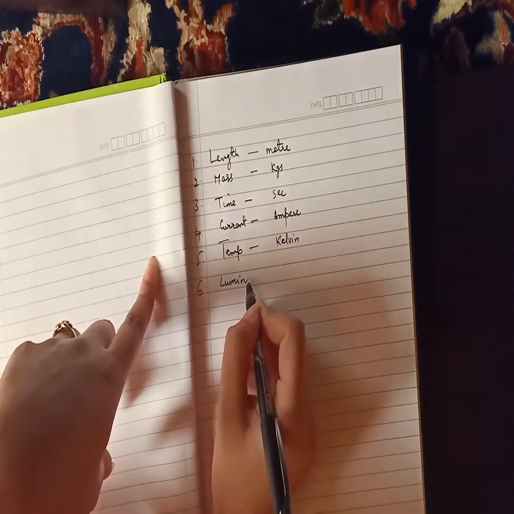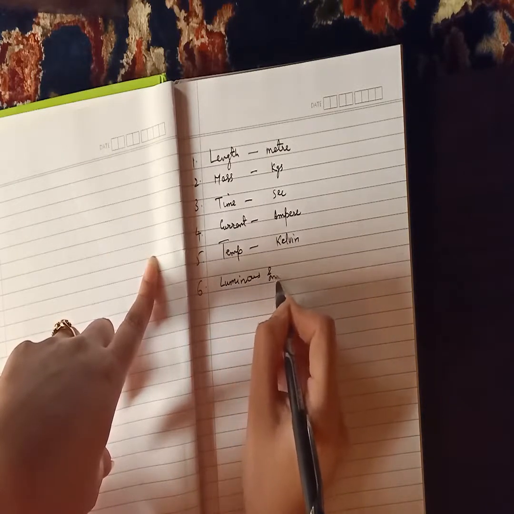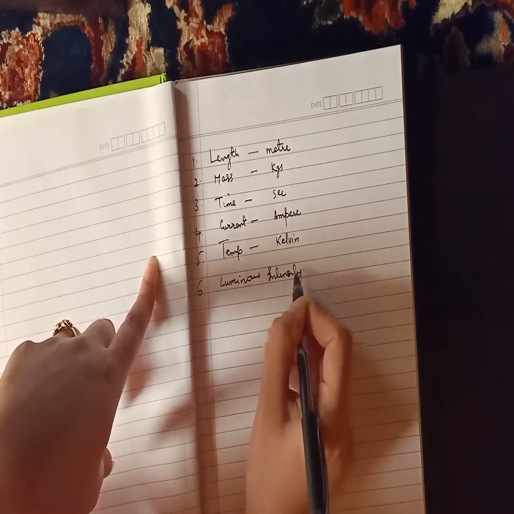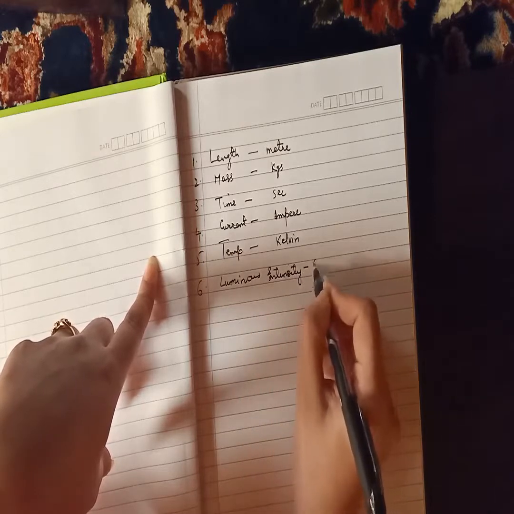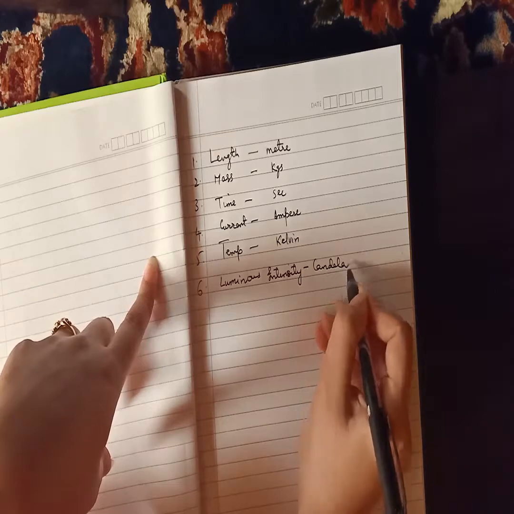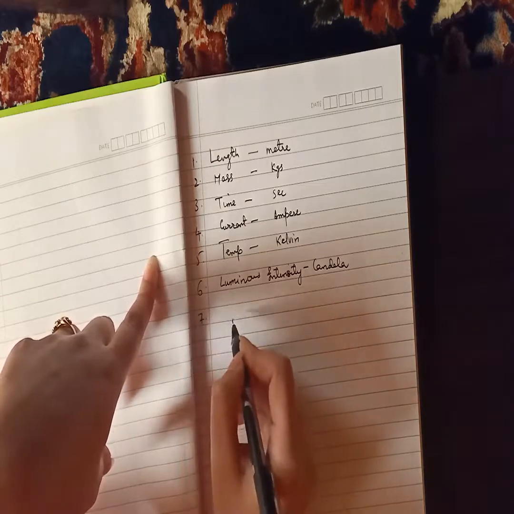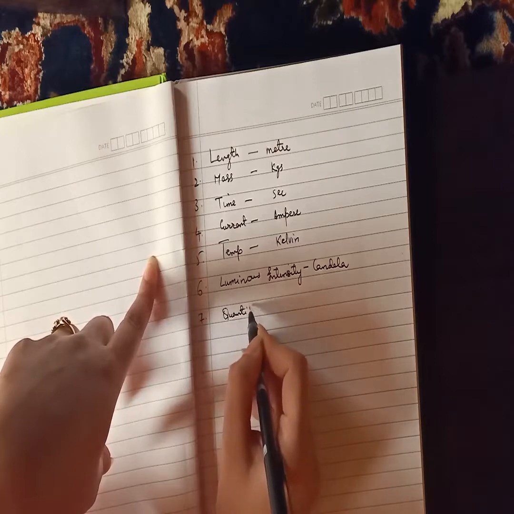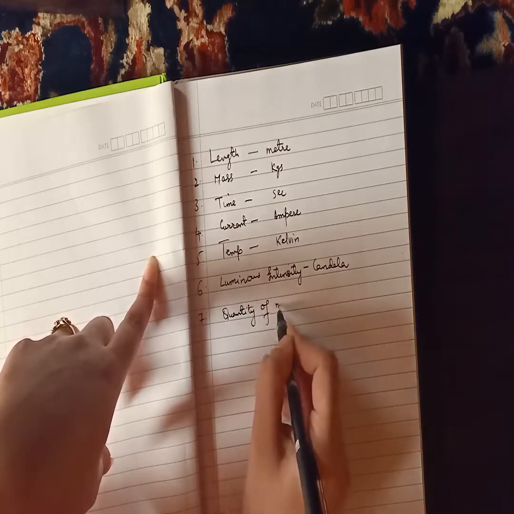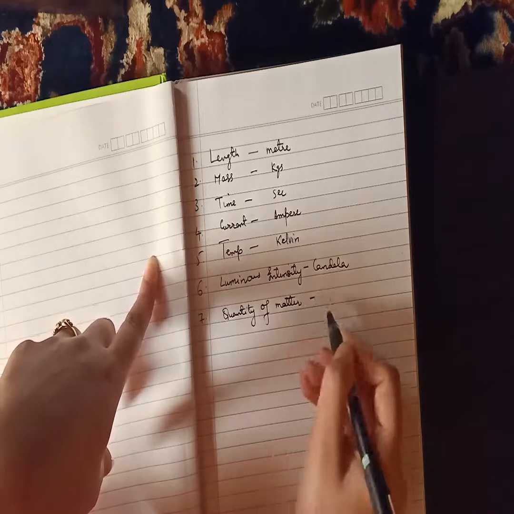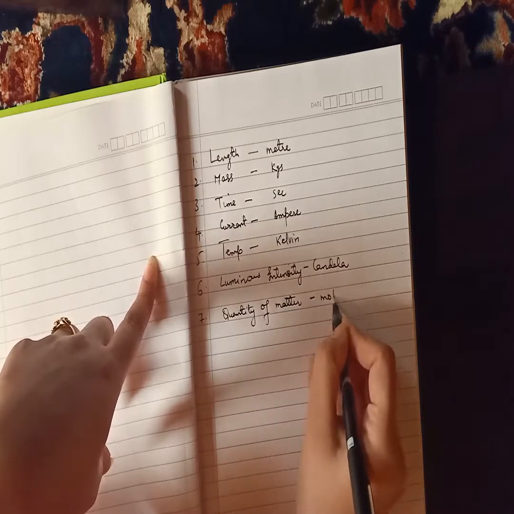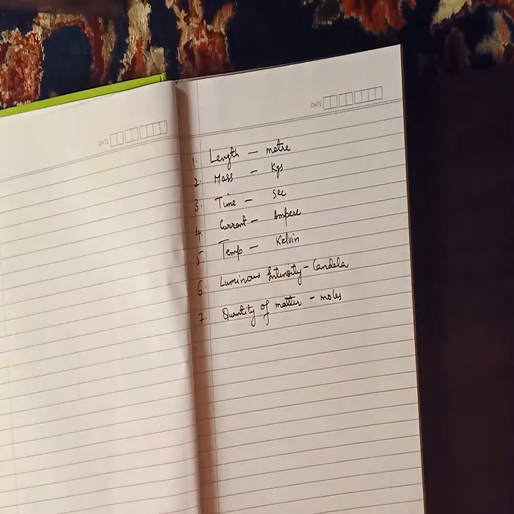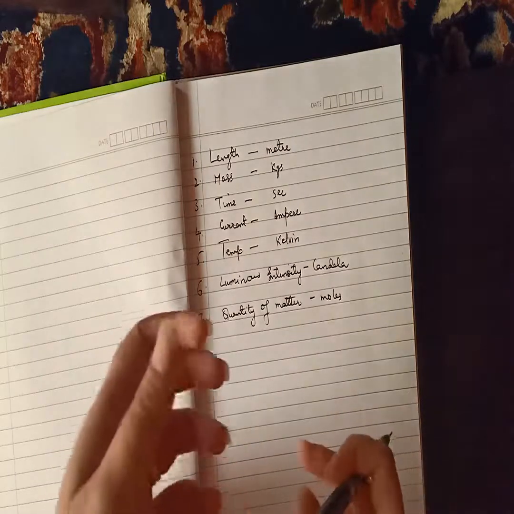Then luminous intensity, the unit being candela. The seventh fundamental quantity is quantity of matter, and we measure that in moles. So these are the fundamental units.